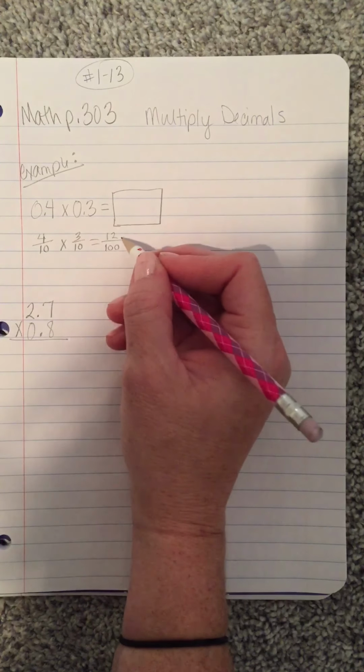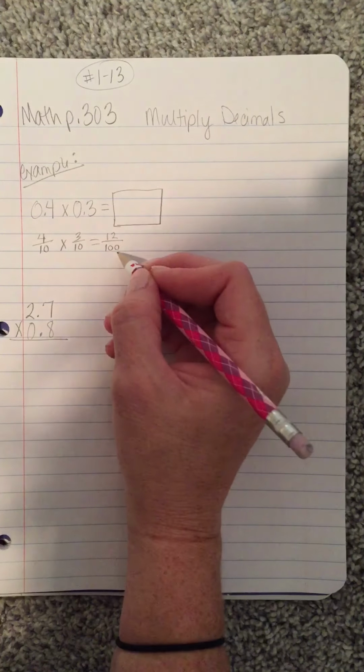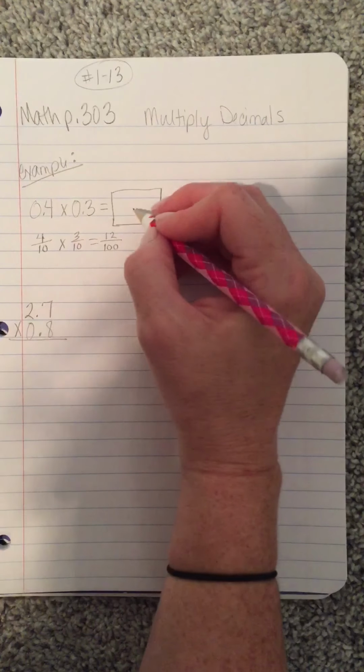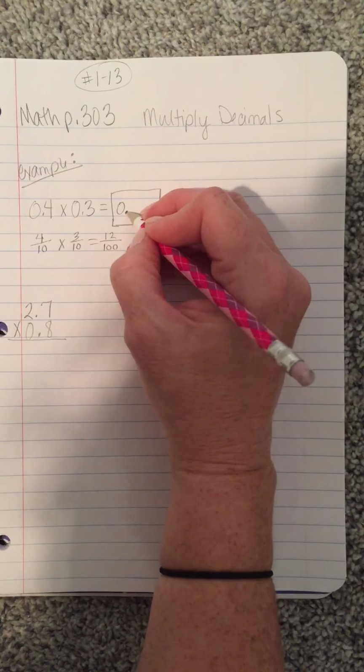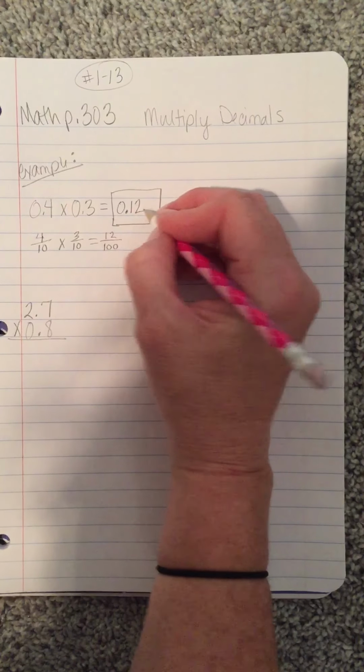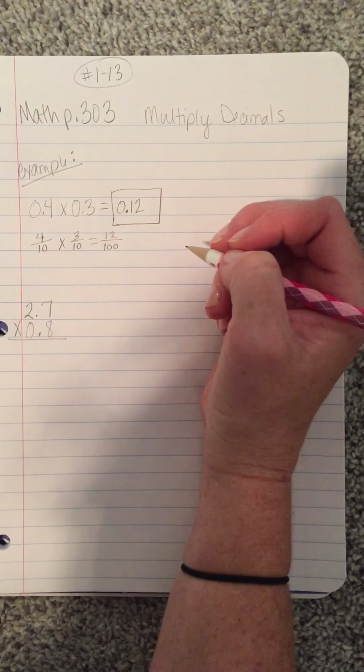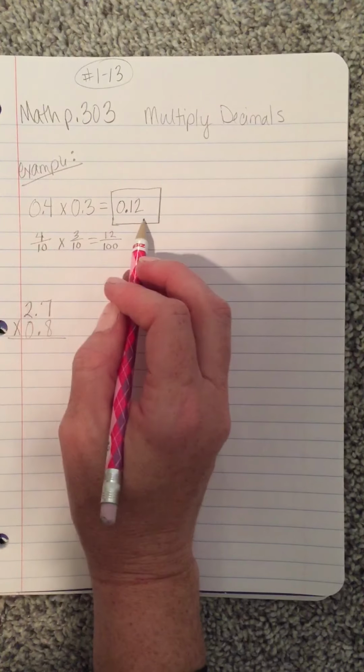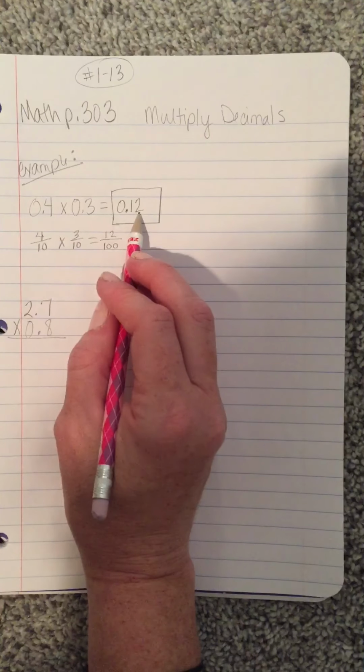So say this fraction, 12/100ths. If you were to draw that in a decimal, you don't have any whole numbers. You have 12/100ths. That's how you multiply decimals in this way.